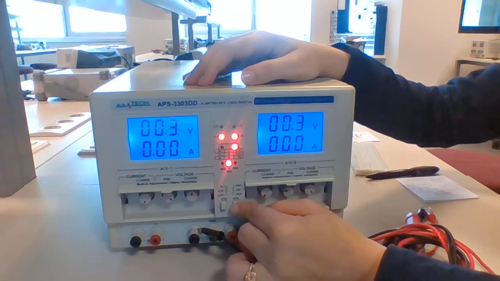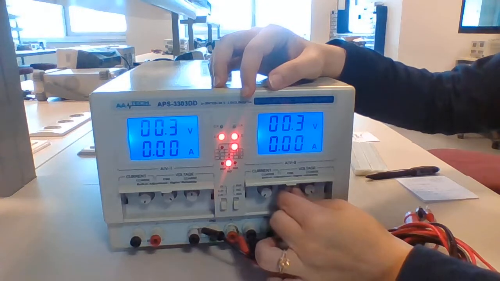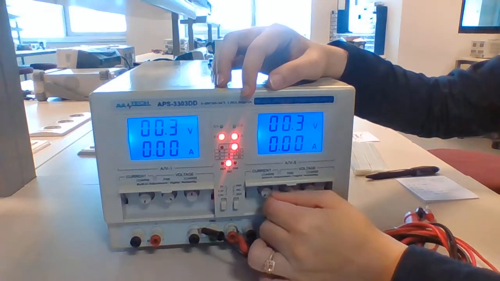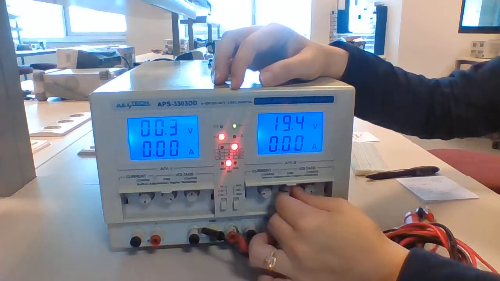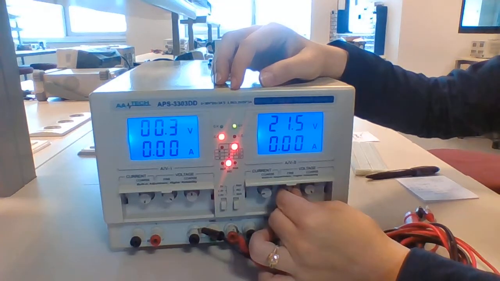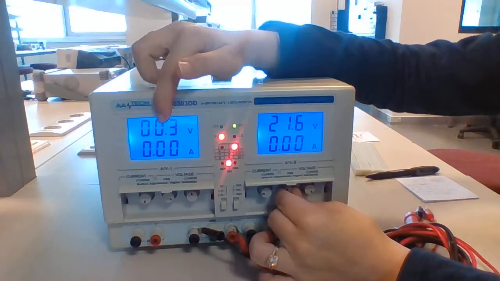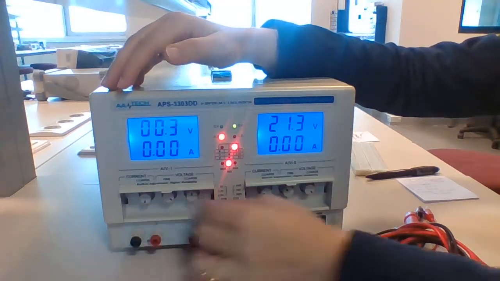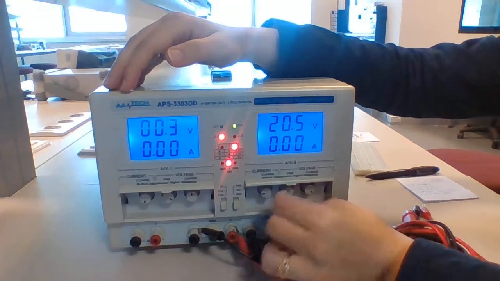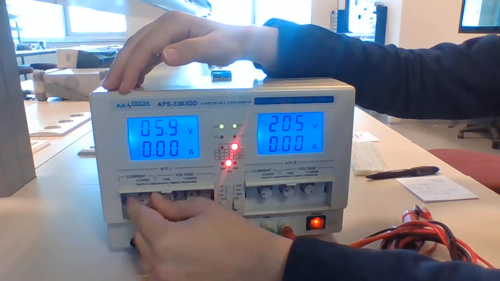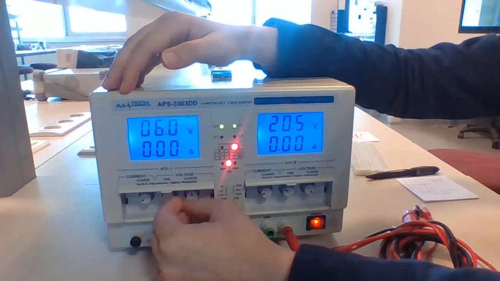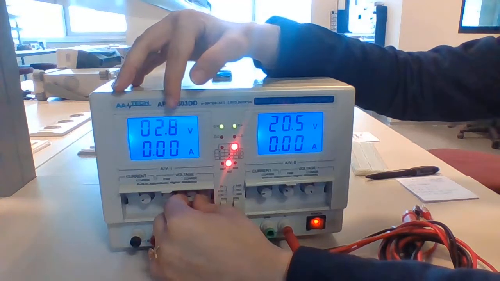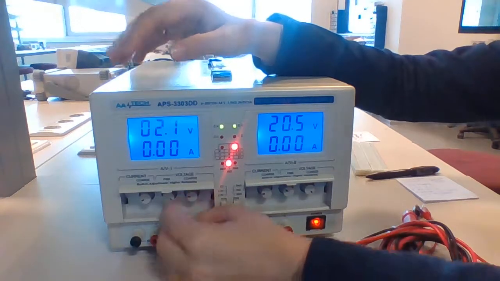So when I use it on independent, this means when I move the voltage, so we can just give a little bit of current now. When I move the voltage of that one, it will not change the second one. So I can get, for example, here 20 volts, and for the second one, I can get 2 volts, for example. So they change independent of each other.